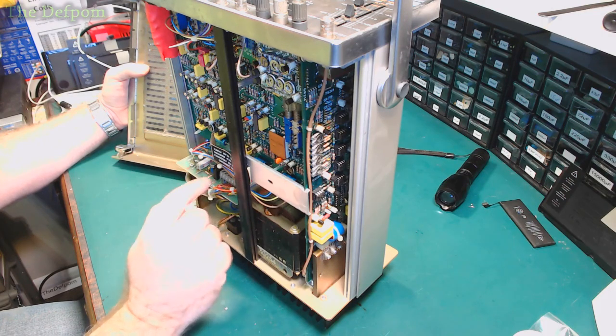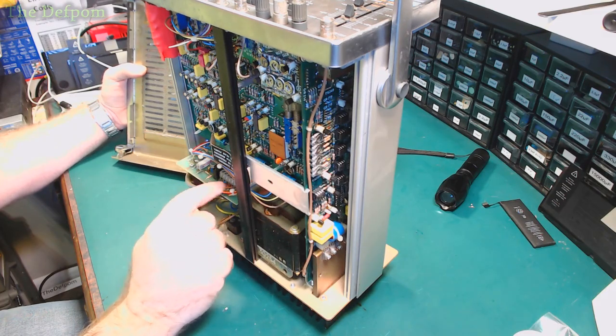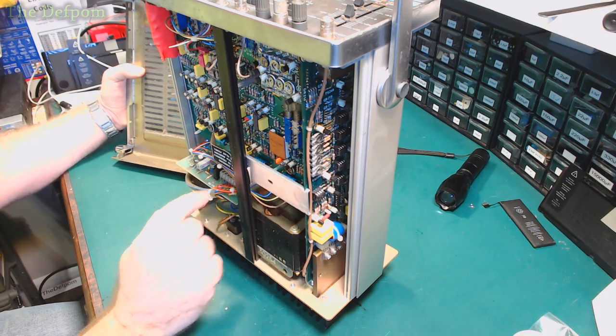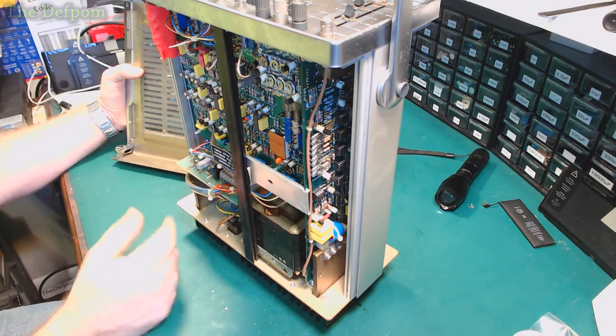Brown and blue are back to front. Interesting. Brown, red, orange, green, then should be blue, then yellow. So the actual wiring on here is correct.